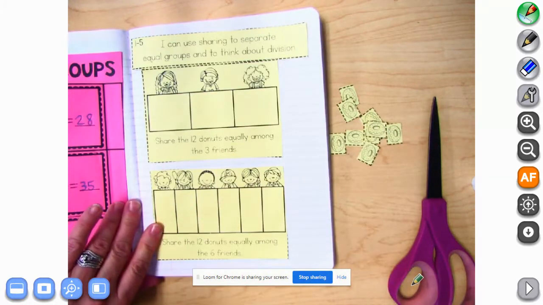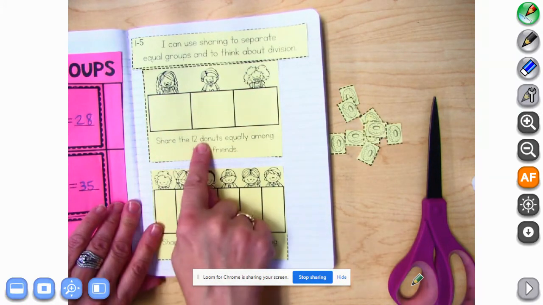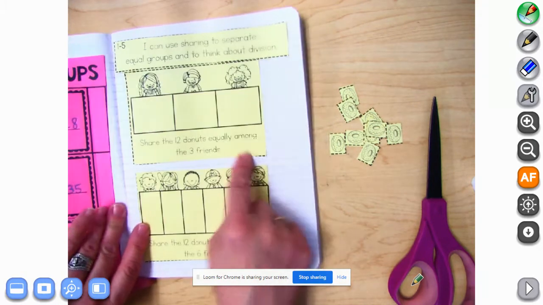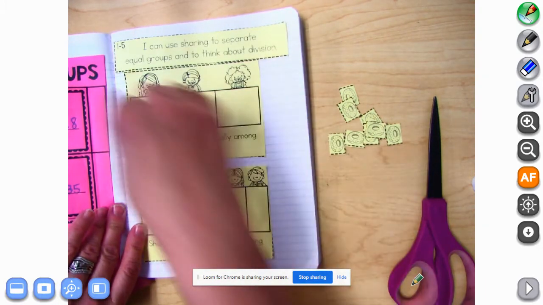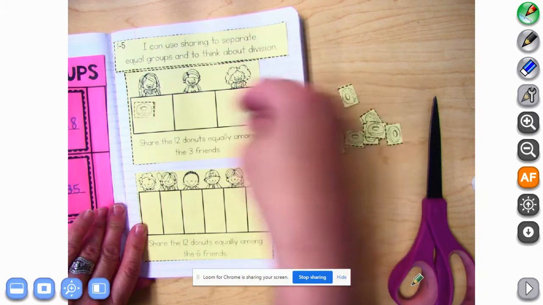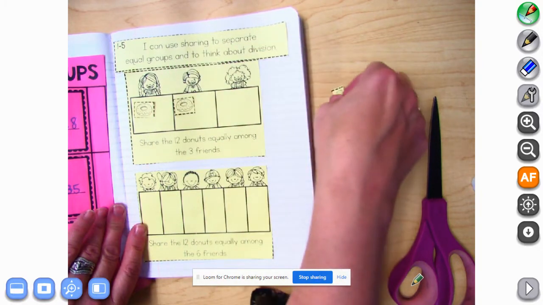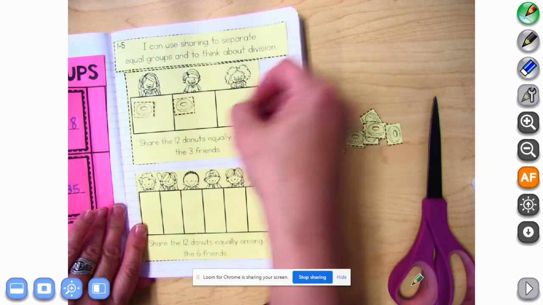Okay, and my problem says share the 12 donuts equally among 3 friends. All right, so give 1 to you. I'm not gluing anything. Notice I'm just checking it out first. 2 and 3.